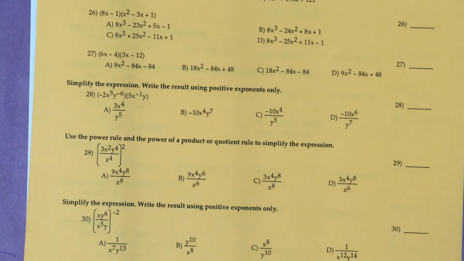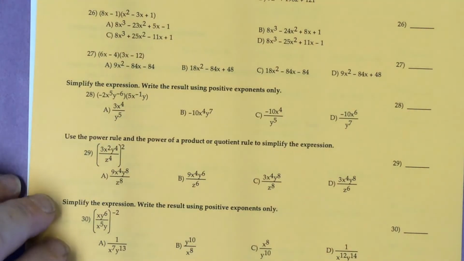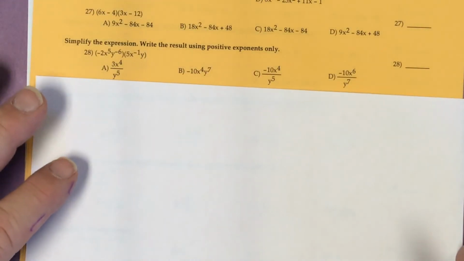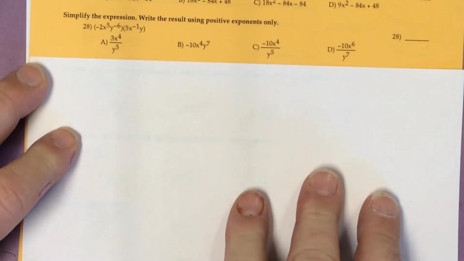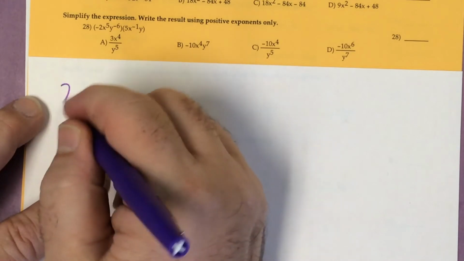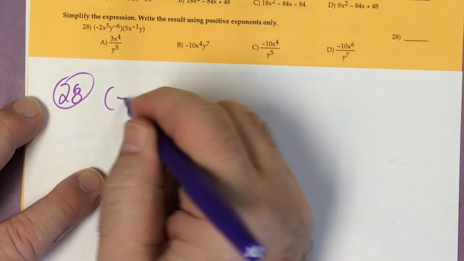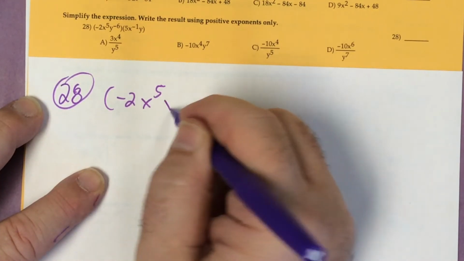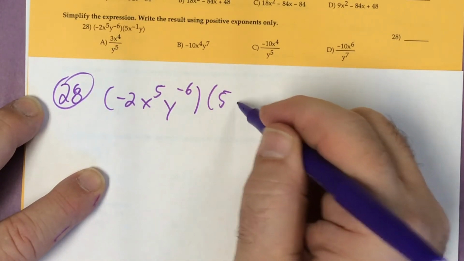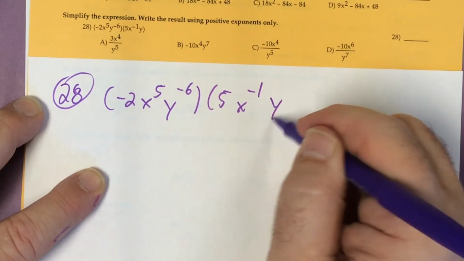As we begin to do some more work with those negative exponents. You'll see that'll be a pretty decent chunk of the test, as you really need to be proficient for the work that you're going to be doing in Math 125. So we have for question 28, the quantity of negative 2 x to the 5th y to the negative 6th times 5 x to the negative 1 y.